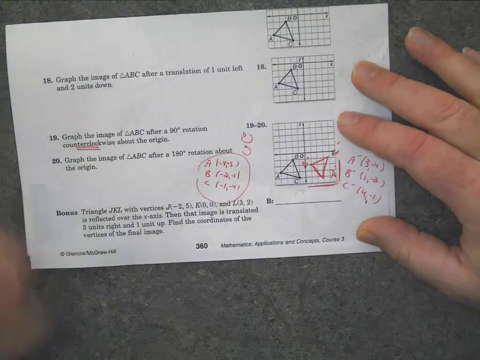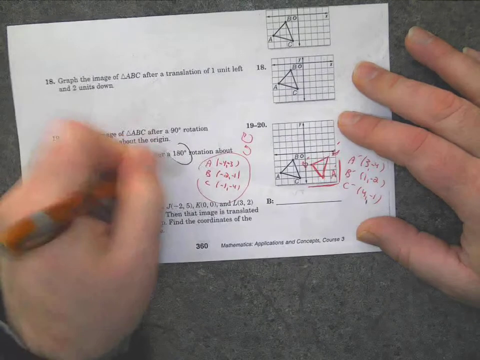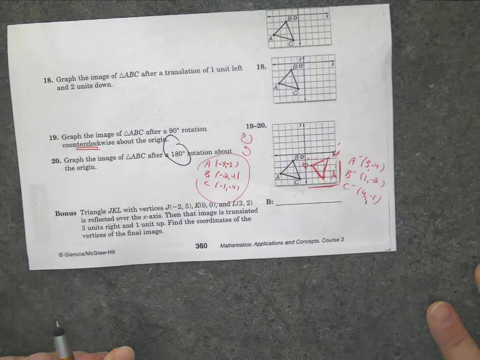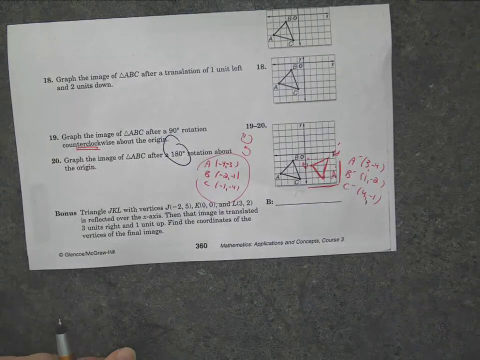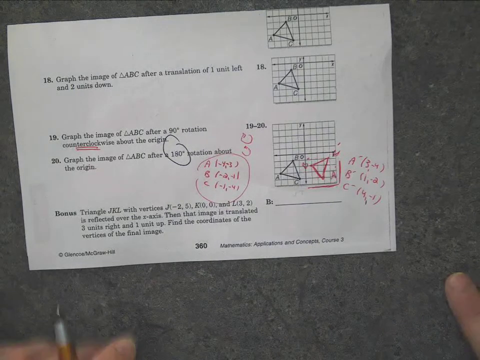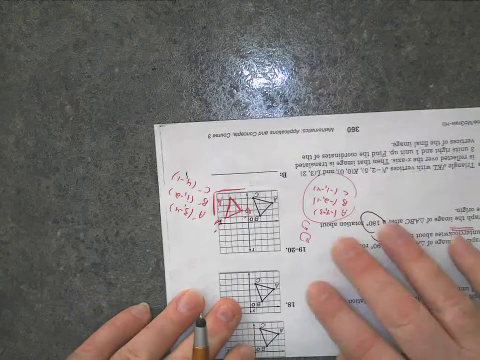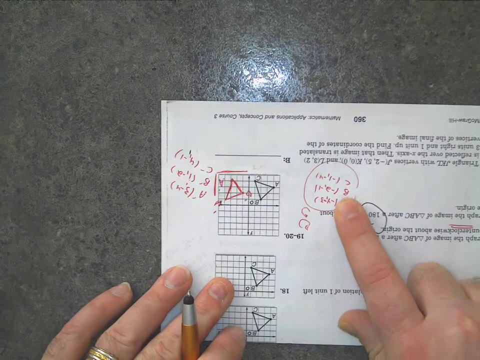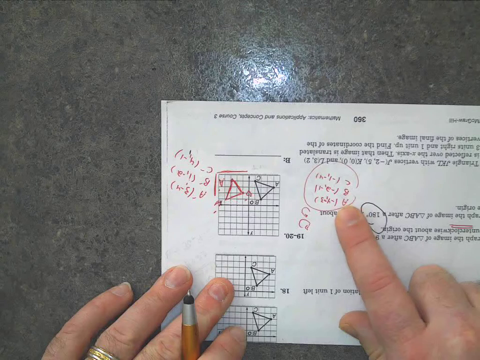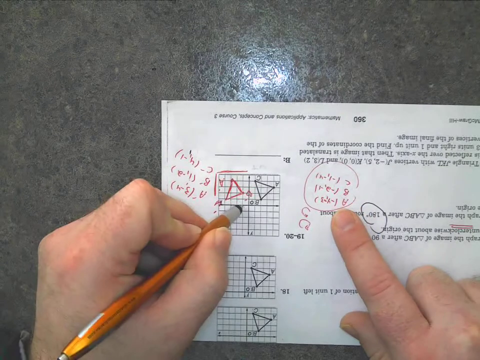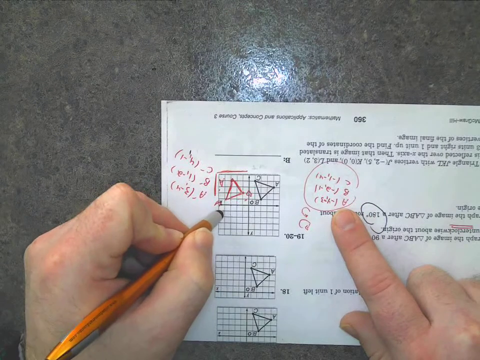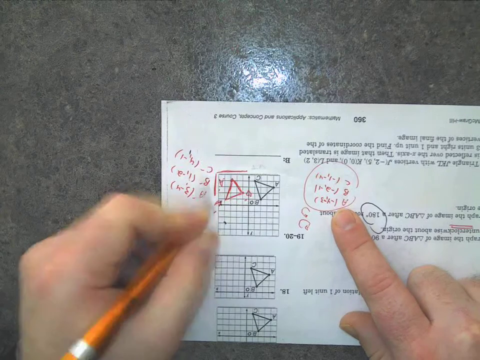Now, my last one, thrown in a different color. A rotation of 180 degrees, you don't have to worry about clockwise, counterclockwise, because if you're turning a half a turn, it doesn't matter which way you go. So flip it upside down. Now, you need to still see this though. A is going to be at -4, -3. 1, 2, 3, 4, -3, 1, 2, 3.